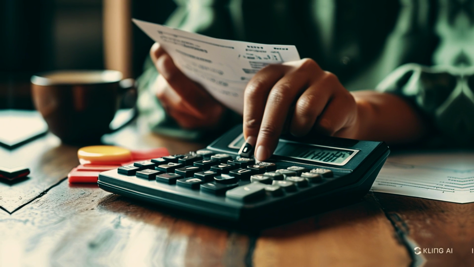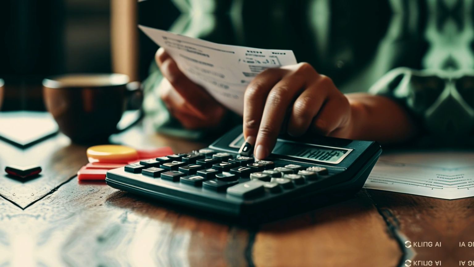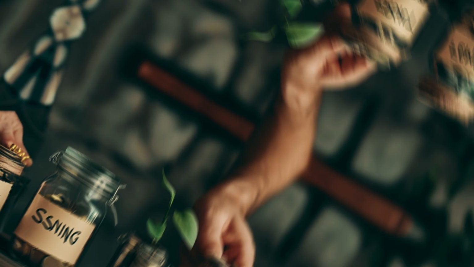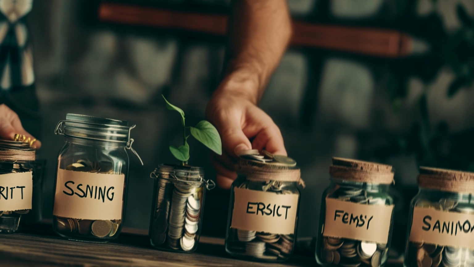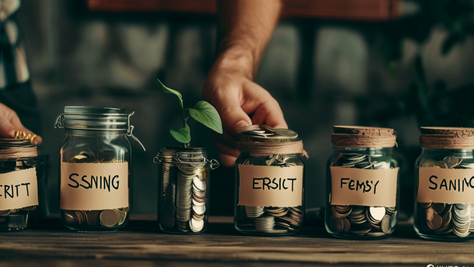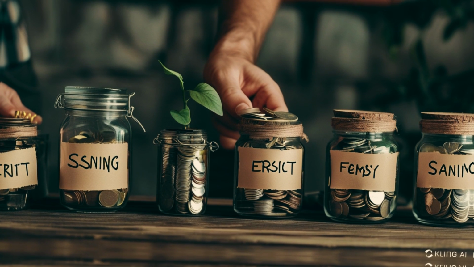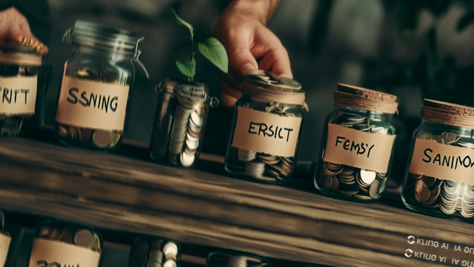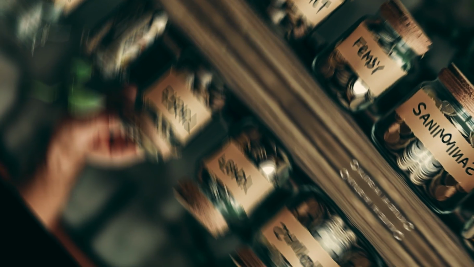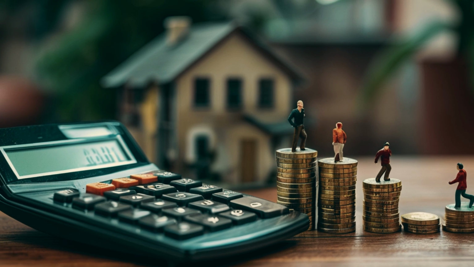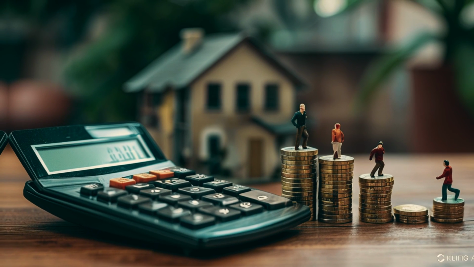Applying the 50-30-20 rule helps structure your budget in a practical and manageable way. By allocating 50% of your income to basic needs, you ensure that essential expenses are covered. The 30% dedicated to lifestyle allows you to enjoy leisure and comforts, while the remaining 20% is reserved for savings and debt repayment, creating a solid financial foundation for the future and helping you avoid debt.